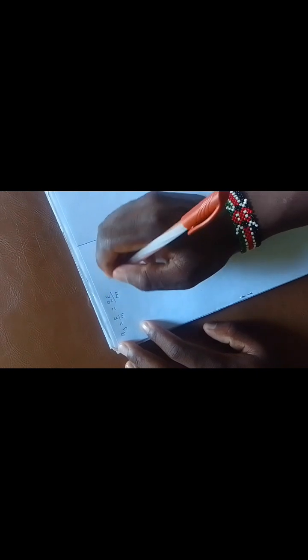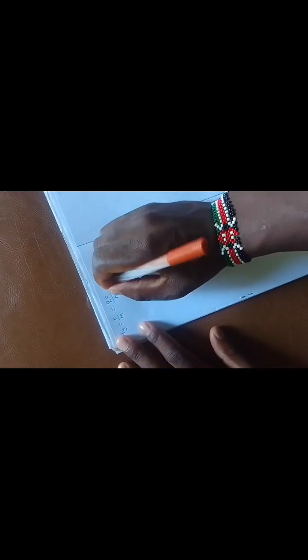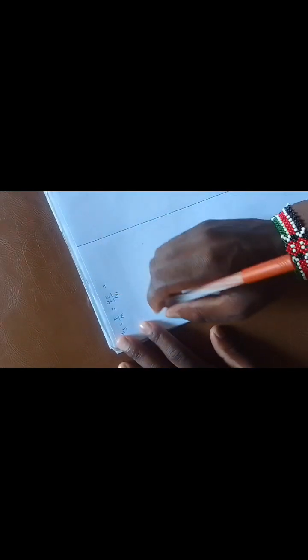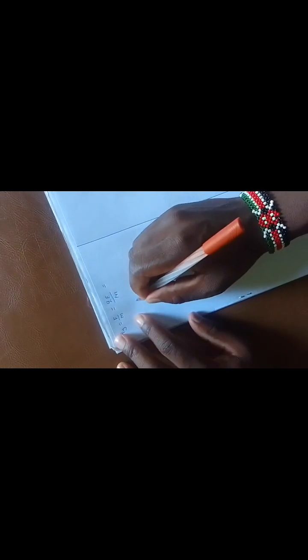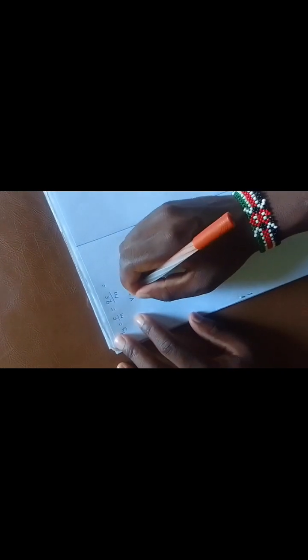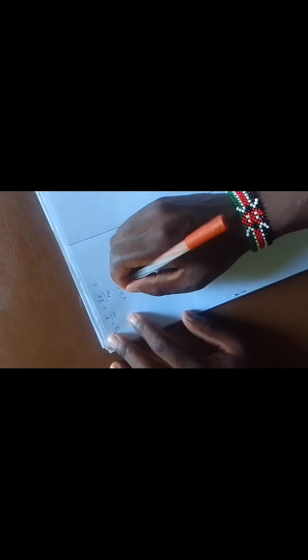Remember, in the previous we had said force due to the electric field is equal to QE, and this can be said to be equal to, remember we said that V is equal to ED.